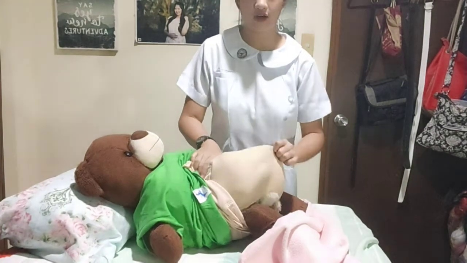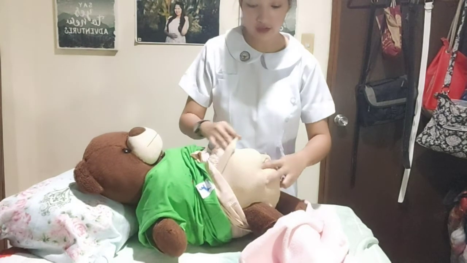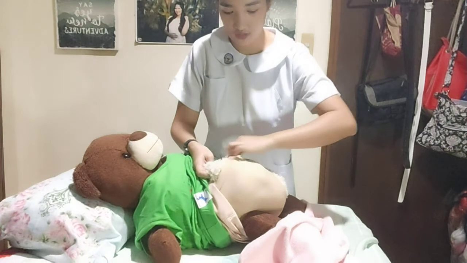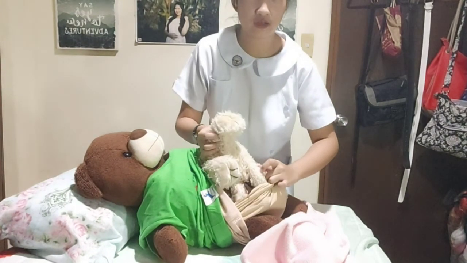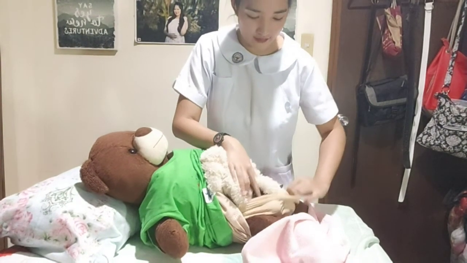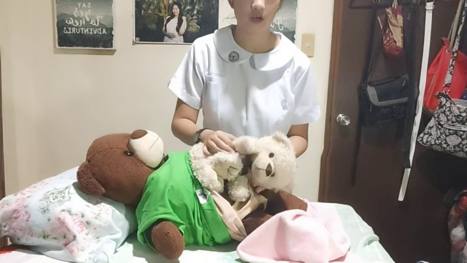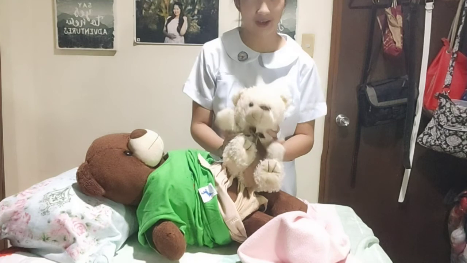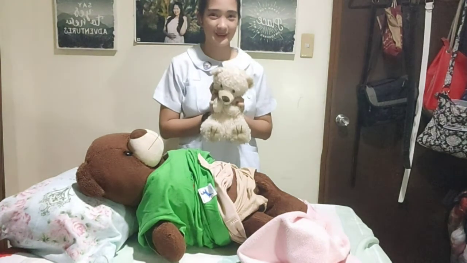Using a pantylet, a high waist panty, I put a teddy bear. So here, this is the foot. As I examine, this is the head part of the teddy bear that plays the fetus. So thank you po.